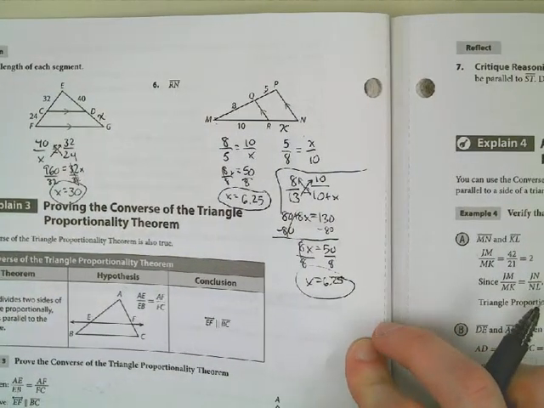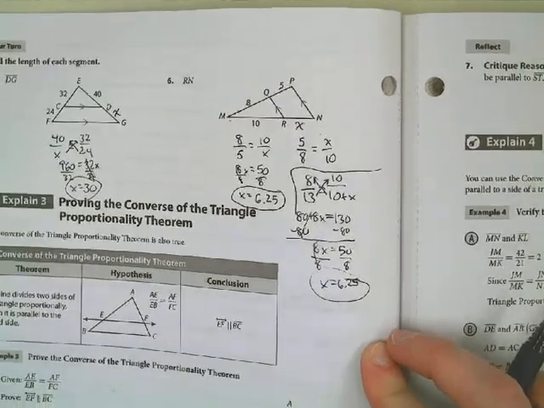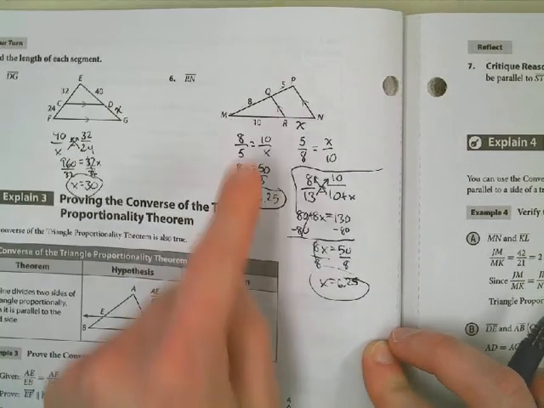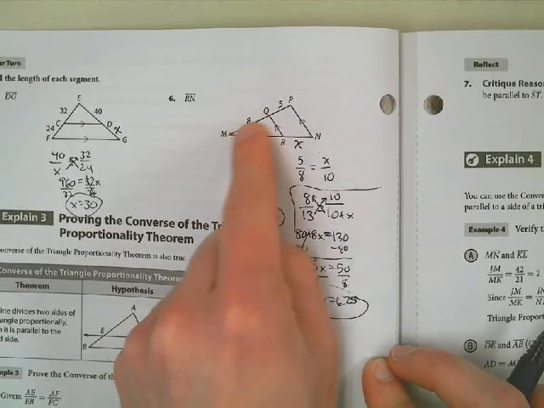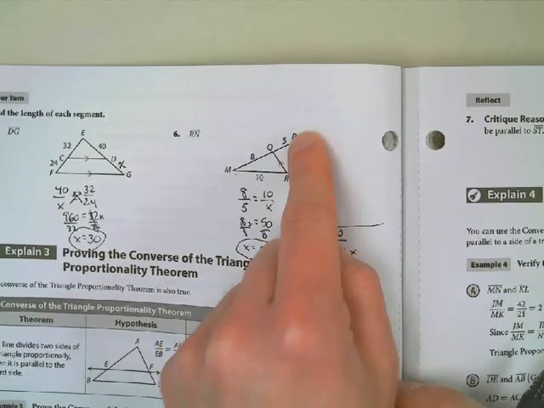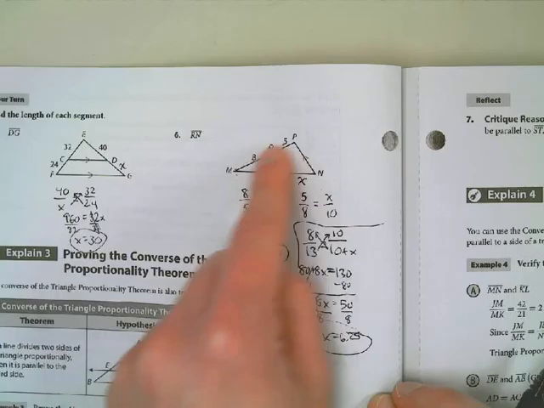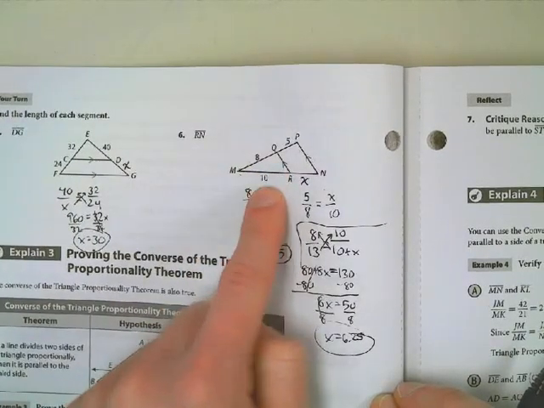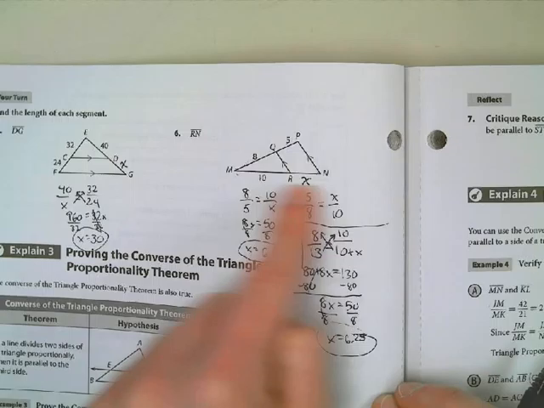You can just do full side of the small triangle, 8, over full side of the big triangle, 13. And you can do full side of the small triangle, 10, over full side of the big triangle, 10 plus x. And you just cross multiply and solve, you get 6.25. That works.